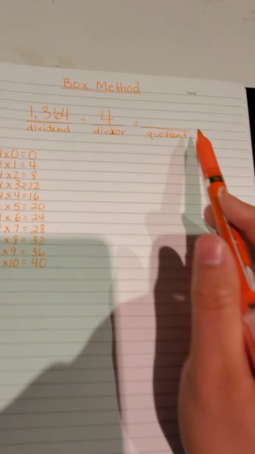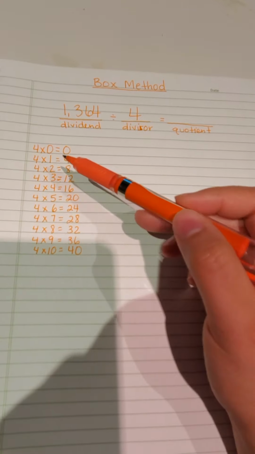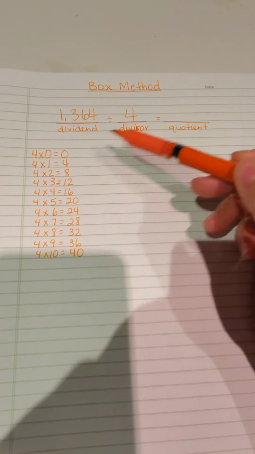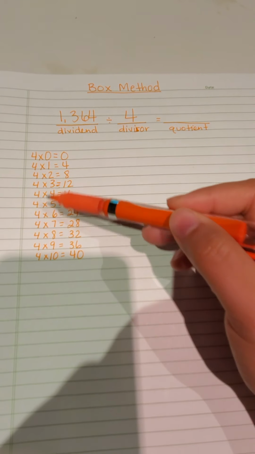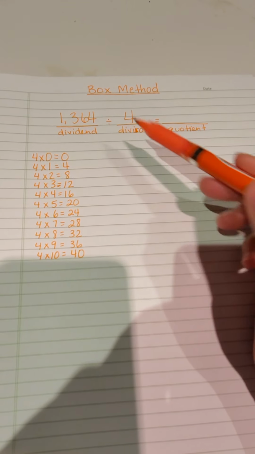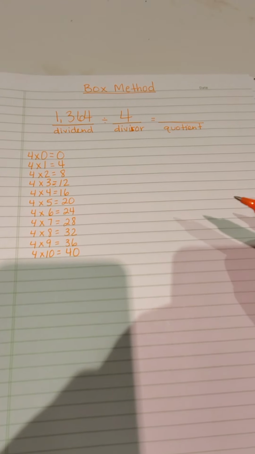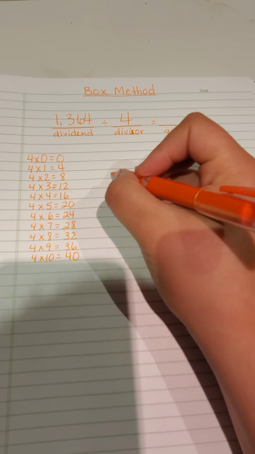So when I divide, I like to show my multiples of the divisor. So if my divisor is 6, I'll show my multiples of 6. If the divisor is 7, I'll show my multiples of 7. That way it helps me when I'm dividing. So now I set it up.